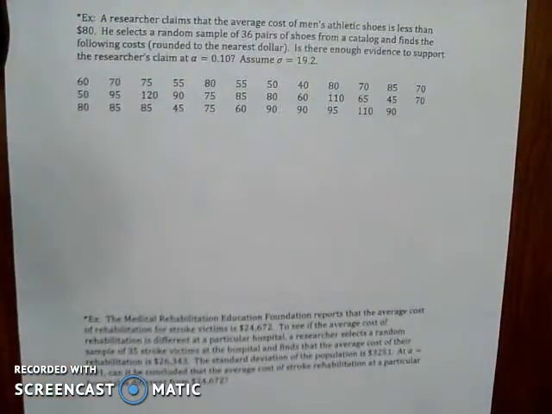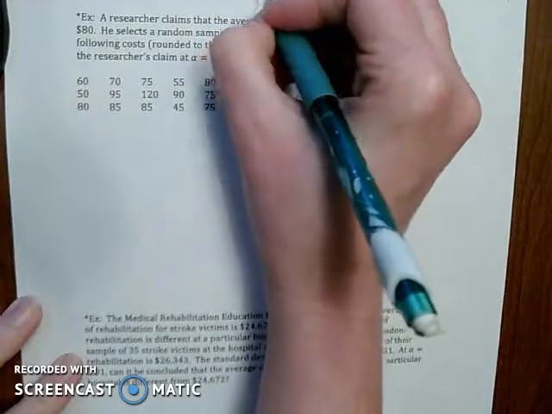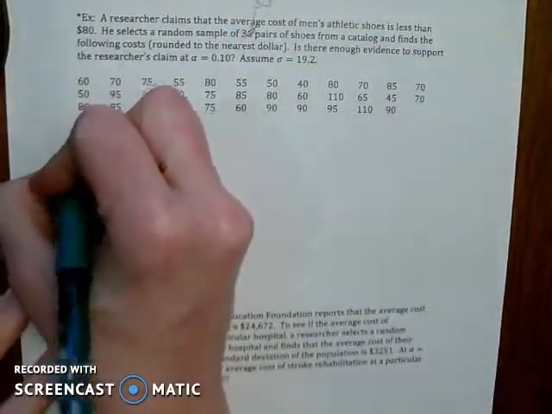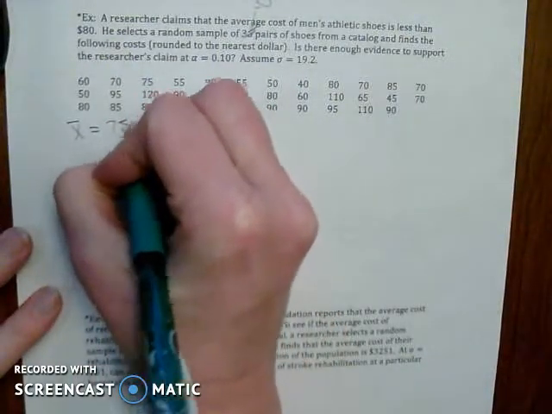All right, I was really mean, but first of all, this should say 35 because I forgot a number. And I'll just tell you so you don't have to work it out. X bar, your mean, is 75.43.